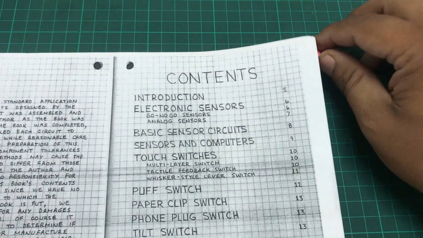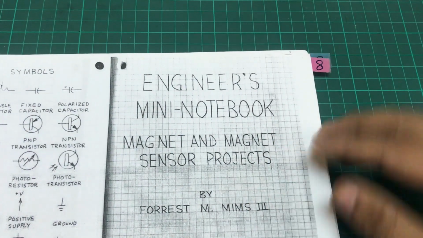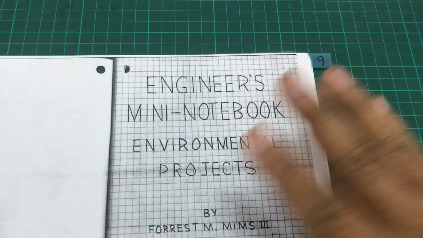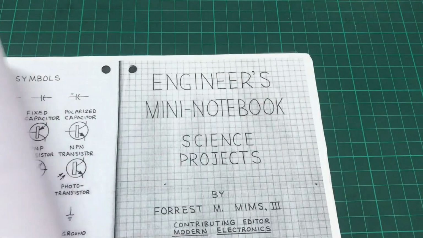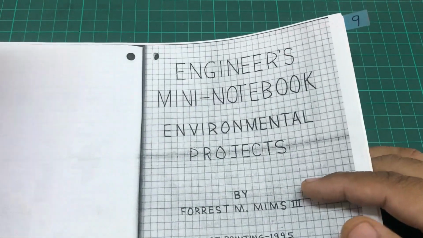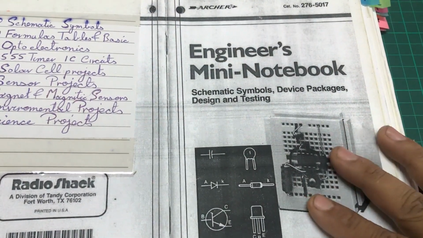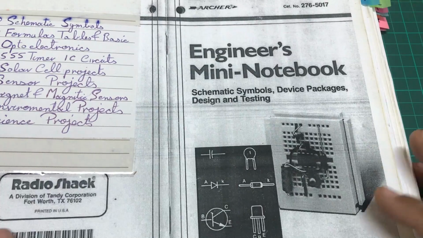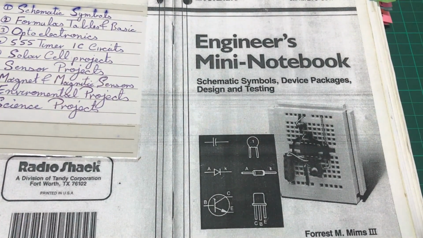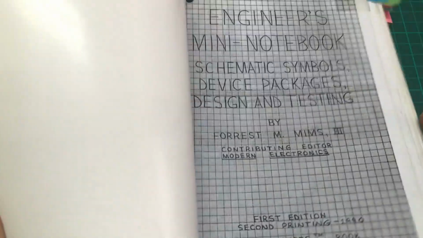Then we have some sensor projects, projects related to sensors. Book number 5 is based on magnet sensor projects. Then we had environmental projects, and at the end science projects. These books are available. If you Google them, you will find them in the form of a soft copy, a PDF file. But I like to have books in physical form, because I like to read them and touch them, and that's why I compiled them like this.